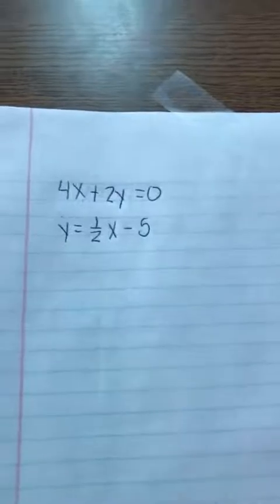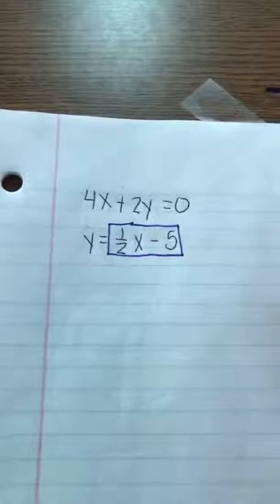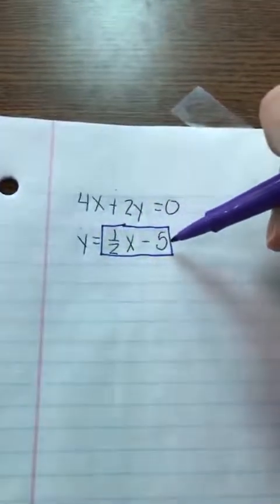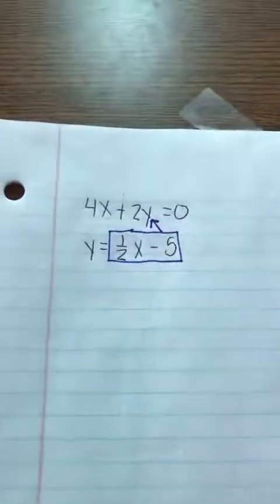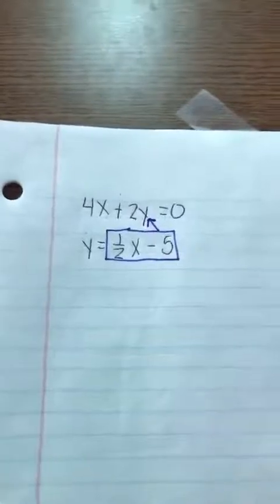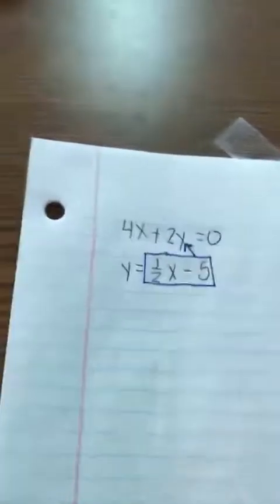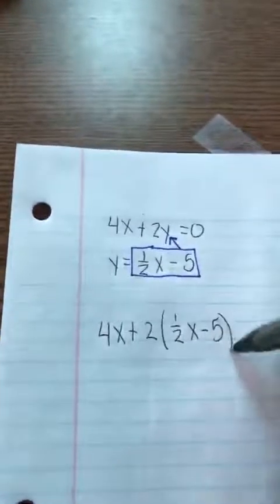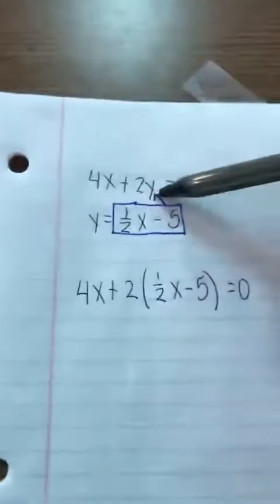I always pick the equation that is in slope-intercept form for my sub. This means that instead of writing a y, I'm going to write down half x minus 5. Here is my y, so this is what I'm going to plug in. So instead of writing 4x plus 2y equals 0, I'm going to write 4x plus 2 times a half x minus 5 equals 0. So I've just taken this and I have plugged it in.